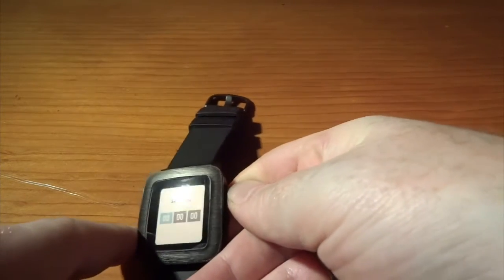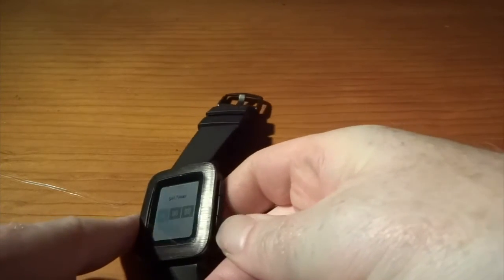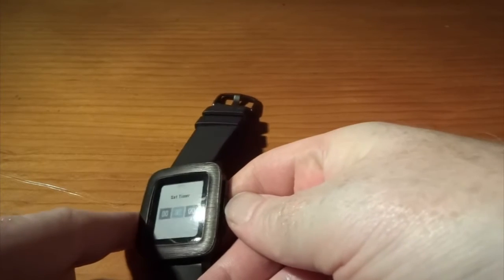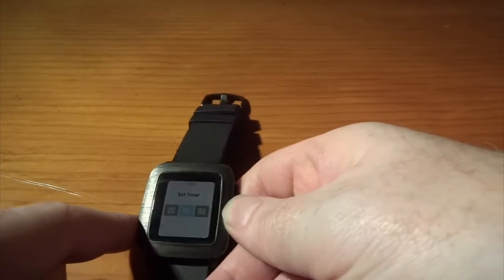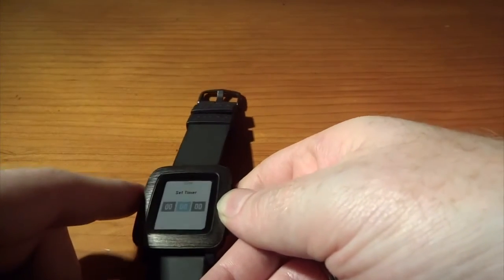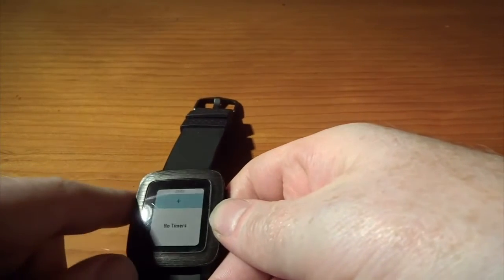Set your timer again. Up button, we'll put it up. Down, we'll put it down. Middle, we'll select the next option. Okay, and that is something that is frequented throughout the entire operating system whenever you have a selection option.